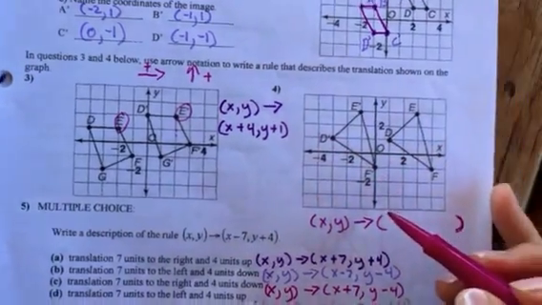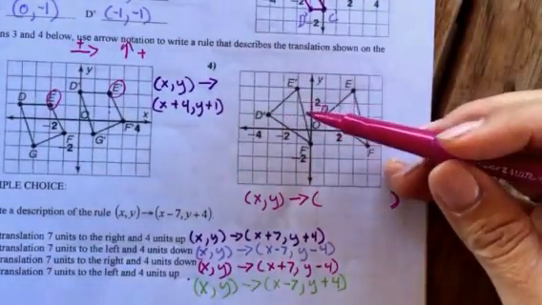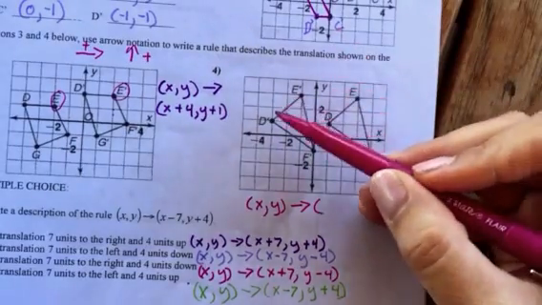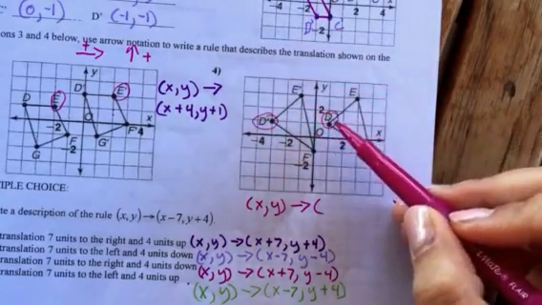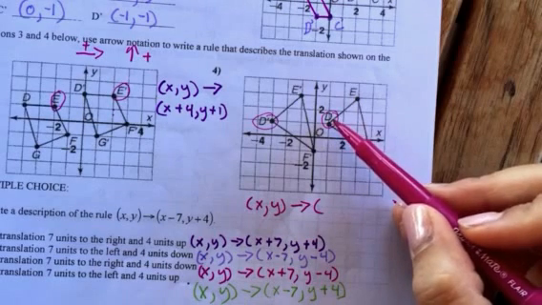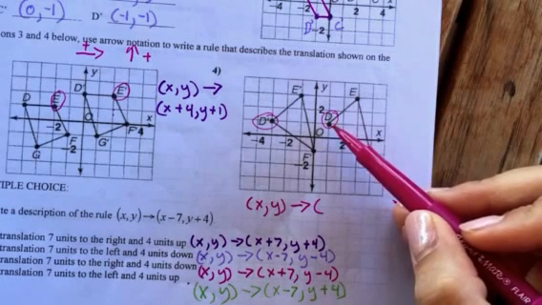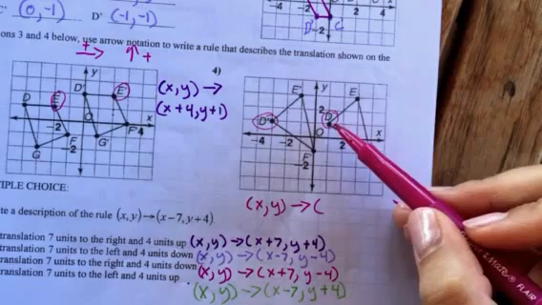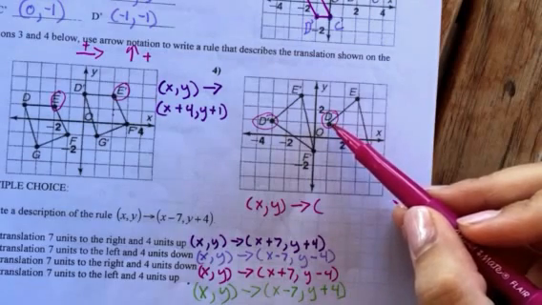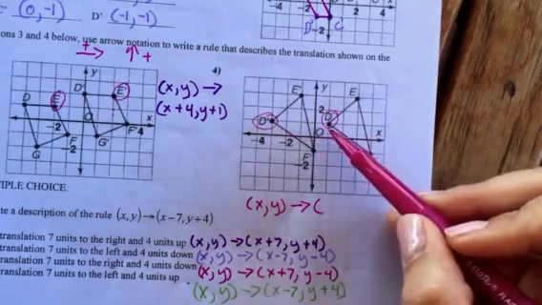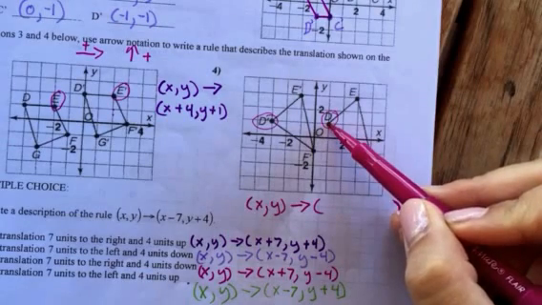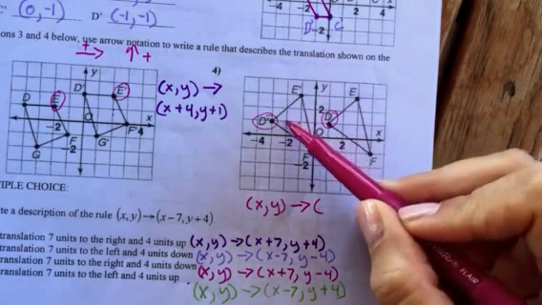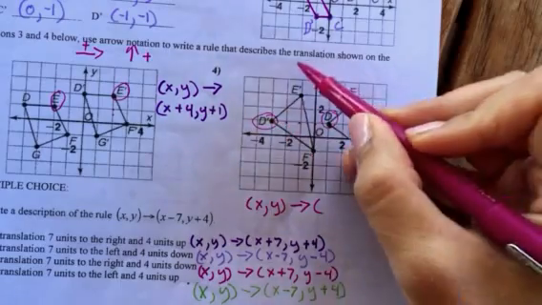Okay, and then let's do this one together just to make sure we're right. Let's pick a point. I'll pick D, so D and D prime. Be careful with this one that you are finding the original pre-image, or the original point, and the prime, and not counting the other direction. So we'll start on the original D and then count 1, 2, 3, 4 to the left.